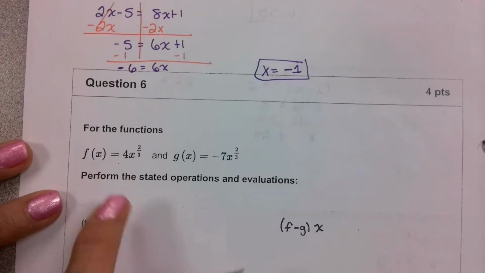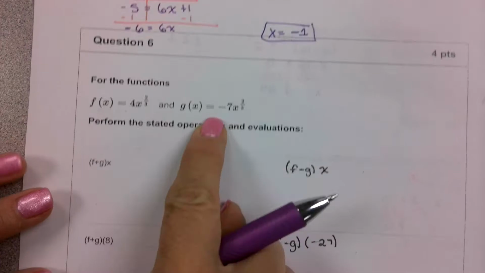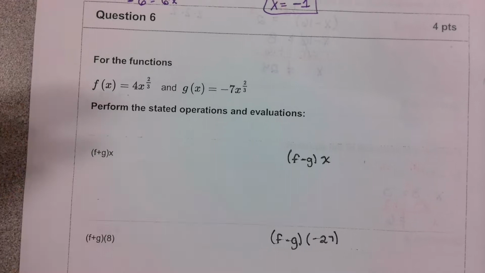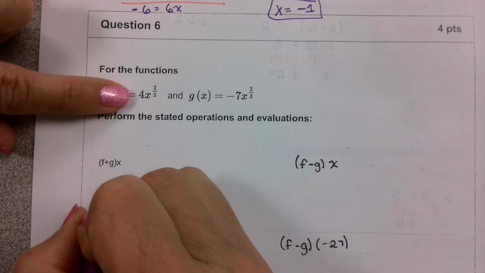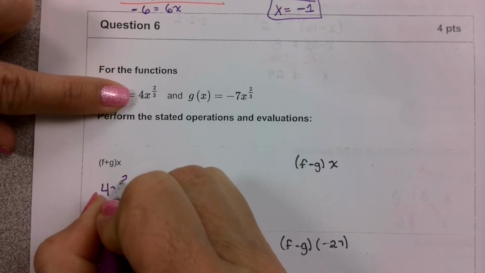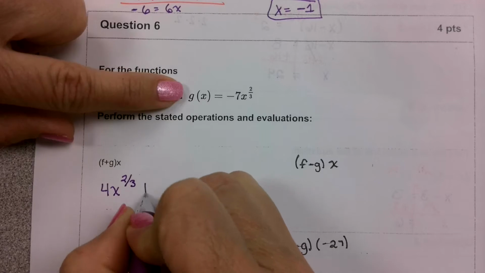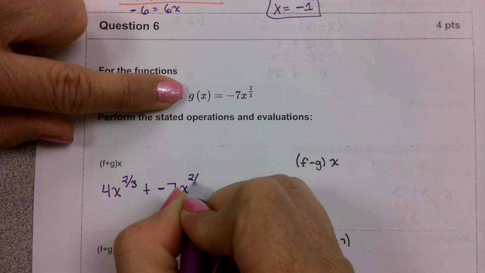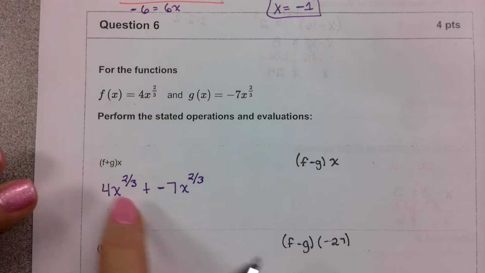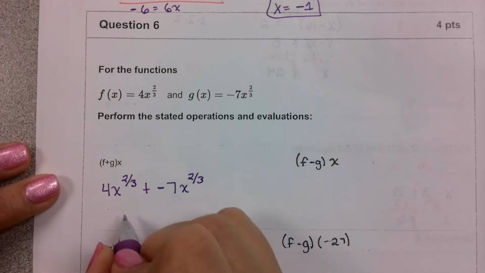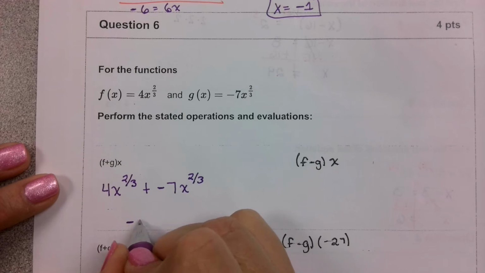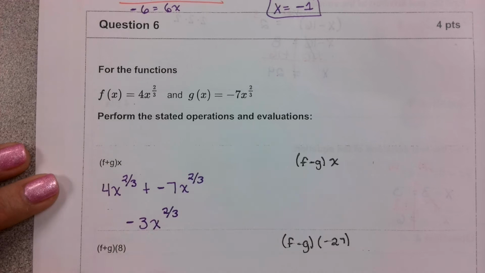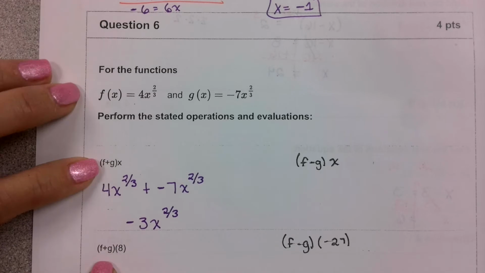Number 6. We've got a function f of x and g of x, and this one says to just add f and g together. So I'm going to take this 4x to the 2/3 and add its negative 7x to the 2/3. And since they both have the same power, we're just going to apply the addition rule. 4 minus 7 is minus 3, x to the 2/3.